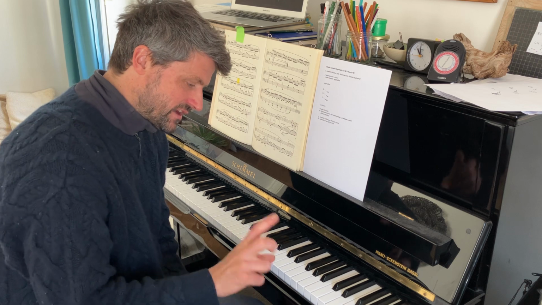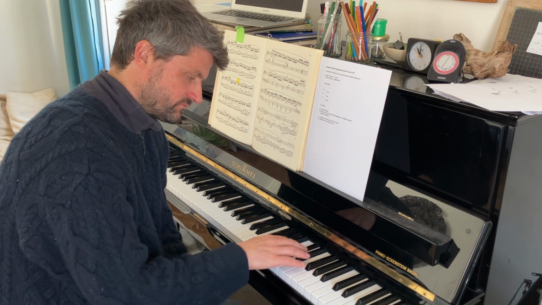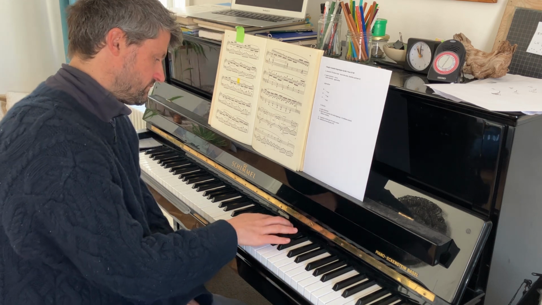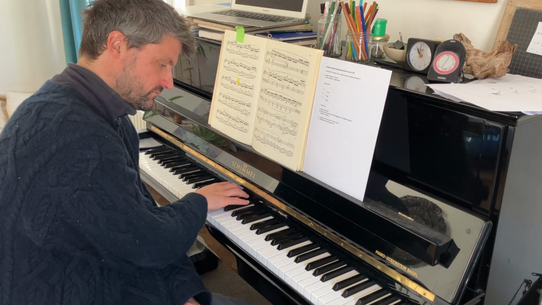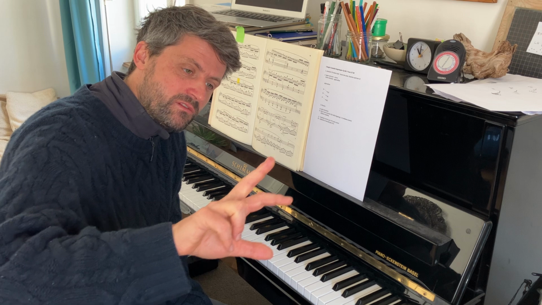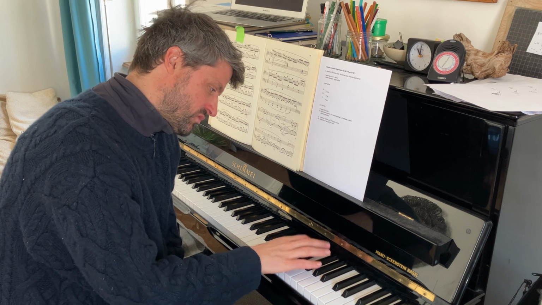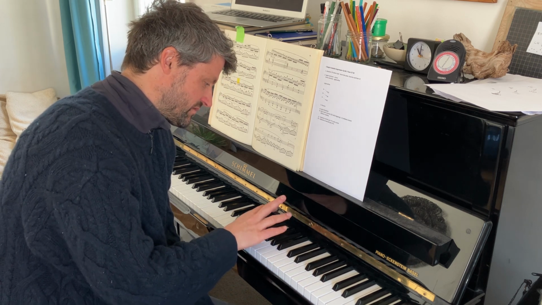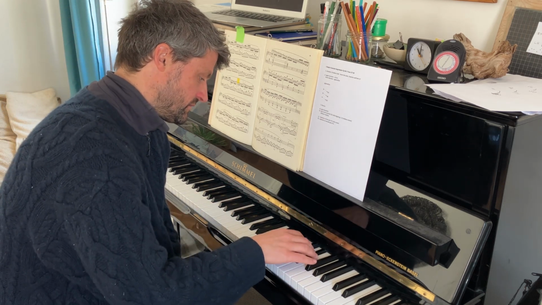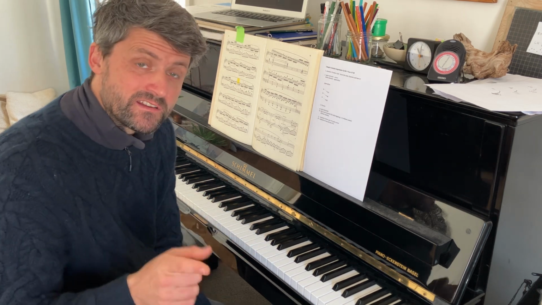So by that we can connect these parts to each other. And notice that we have always the same fingering. That makes it also easier: always 3, 2, 1, 3, 2, 1. Try this rhythm also.